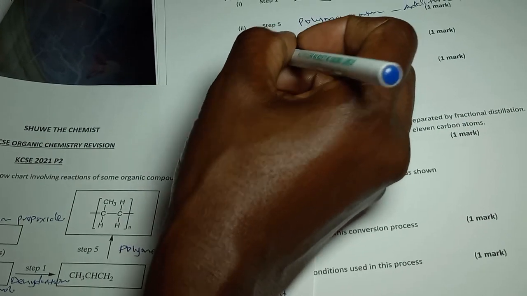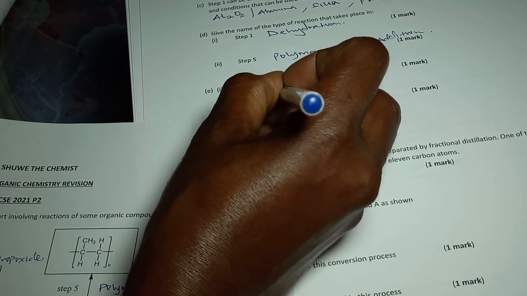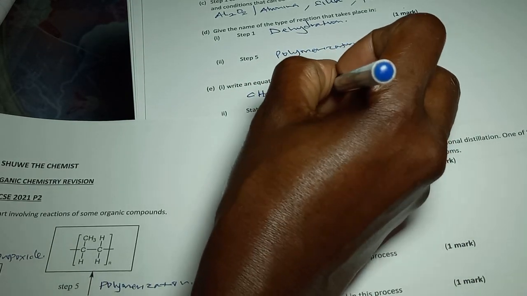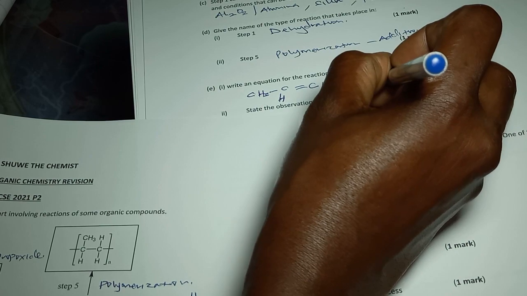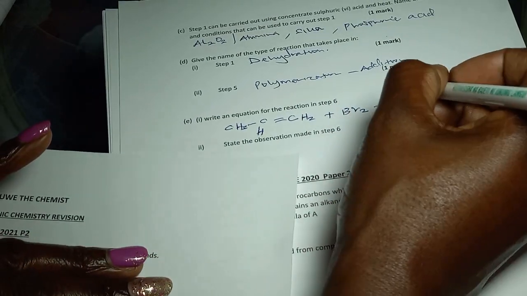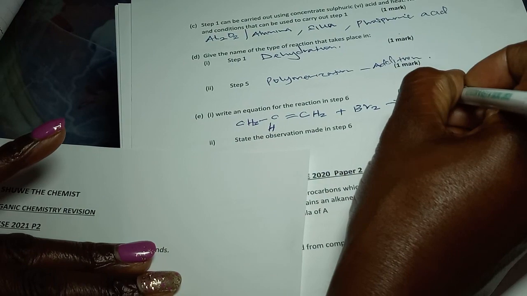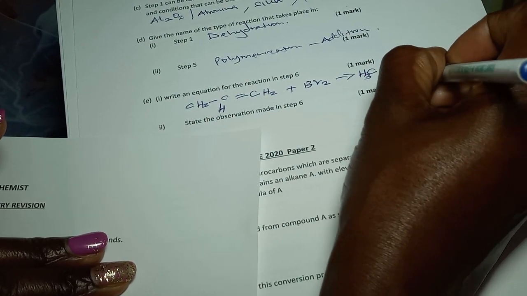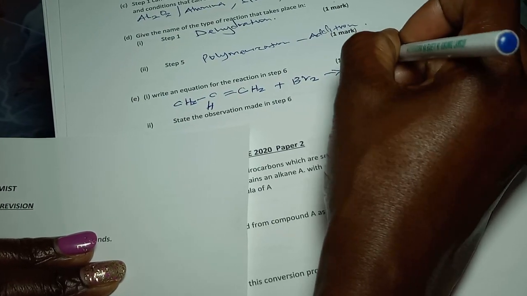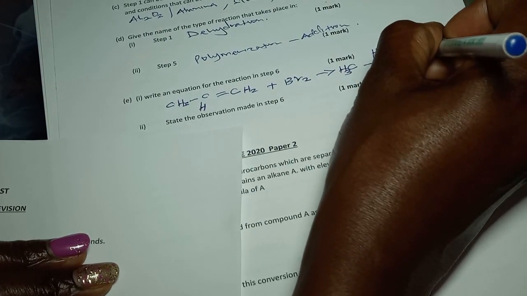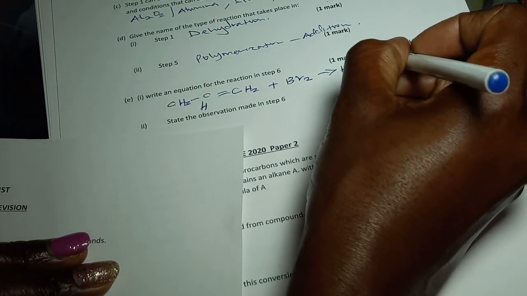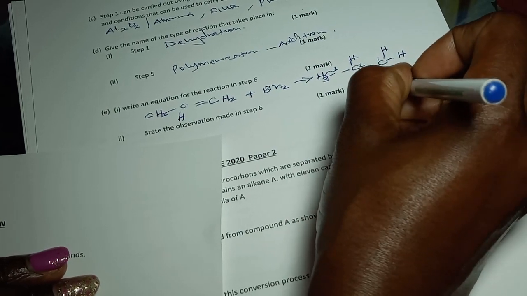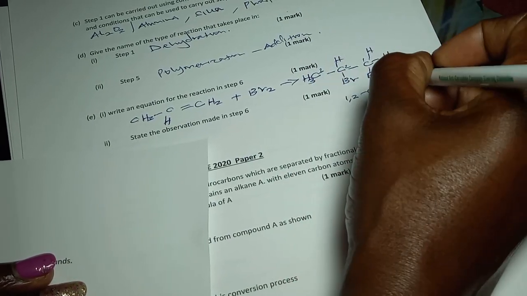So you can draw, or you can just write CH3, C, hydrogen, double bond C, H2 plus bromine to form CH3, C, the one bromo atom attaches here, C, another bromine here, and then here you have the hydrogen. So if you need to name, this is 1, 2, 3. So 1, 2, dibromo, 3 carbon atoms become propane.